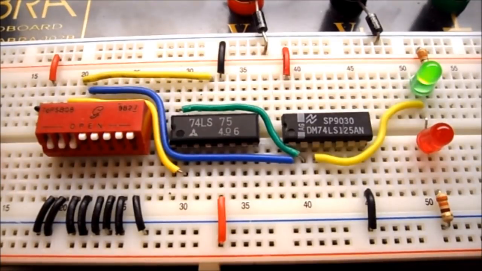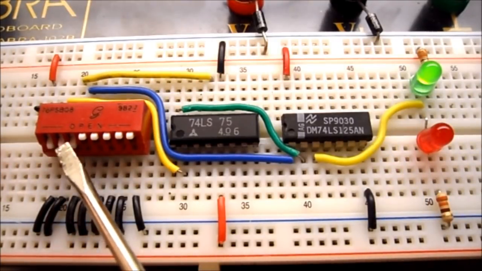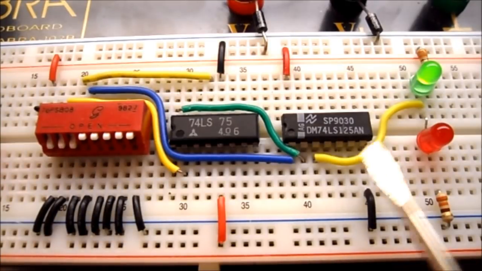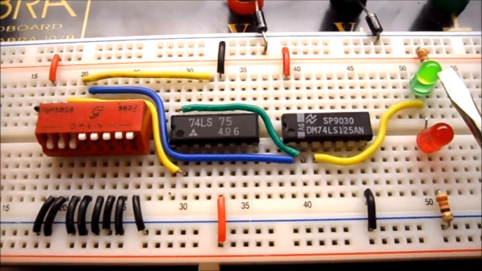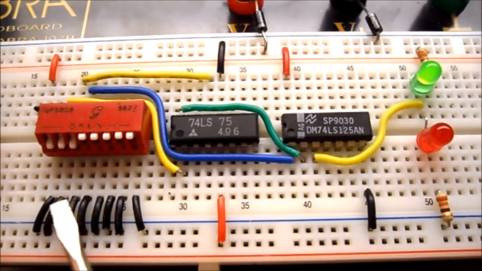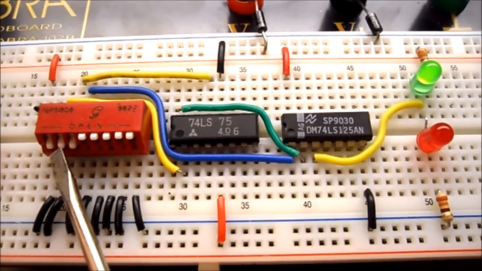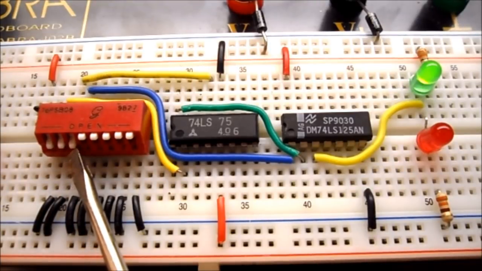So this is my completed circuit, and you can see I have my 2 LEDs, and right now I have all my dip switches in the down position, and you can see I'm outputting a logic 0. That's the green LED being on. Now my dip switches are set up so that this is my D, this is my latch, and the last one is my control line.